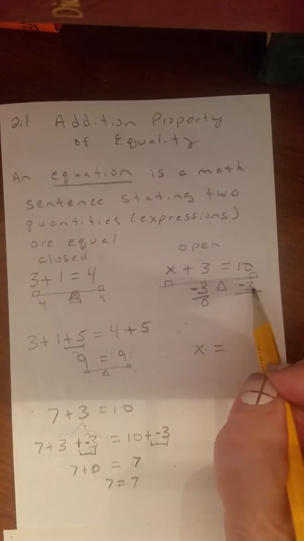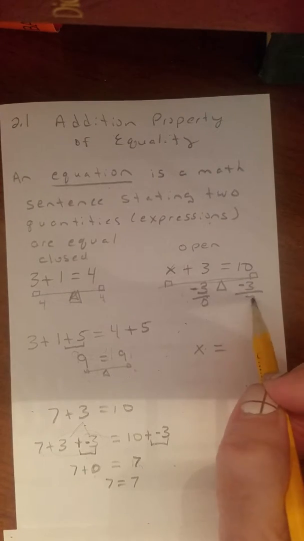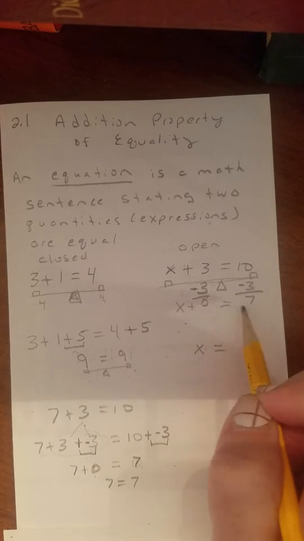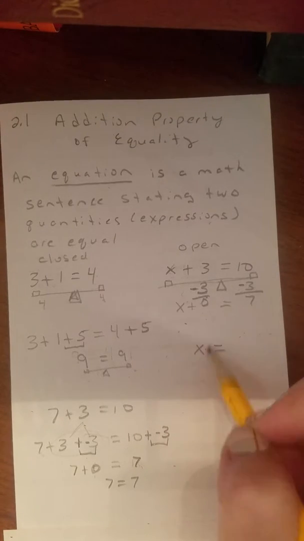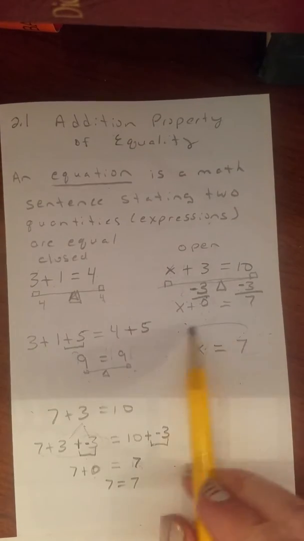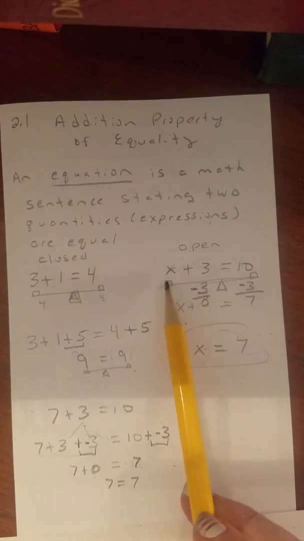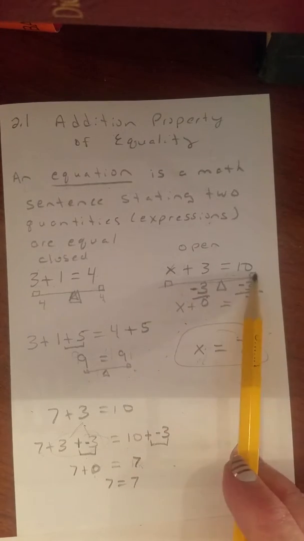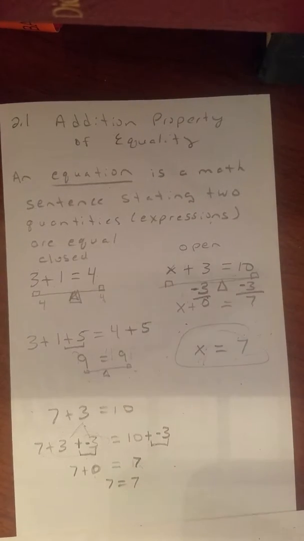So 10 minus 3 is 7. And we end up with x plus 0 equals 7. x plus 0 is x. And I've just now solved my equation. The solution set, or the only number or value that's going to make this a true sentence, is if x is 7.